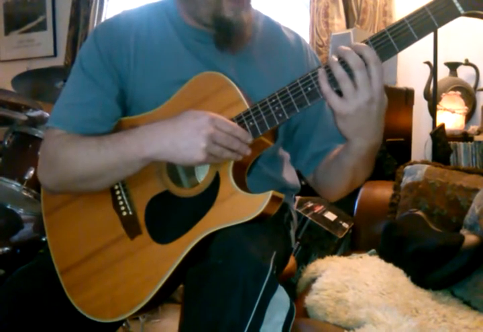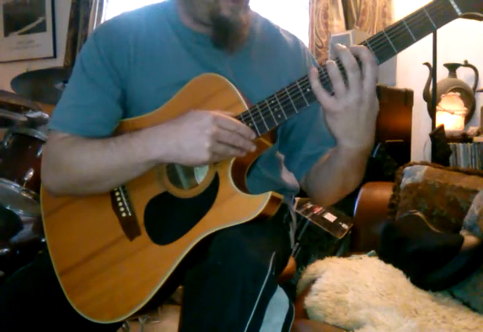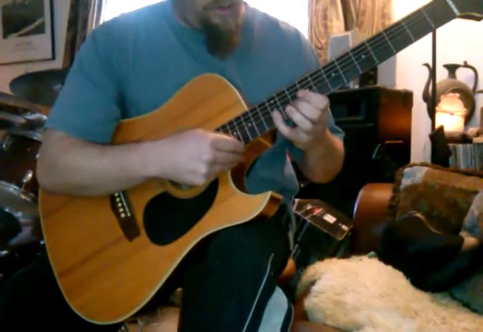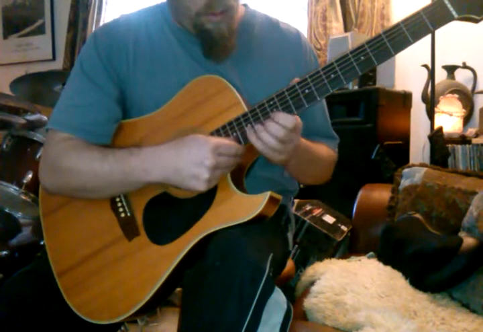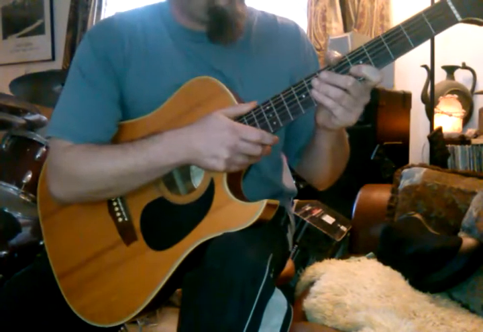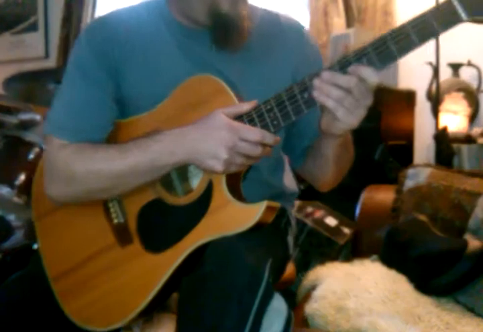And 1, 3, 5 is minor, because it's a minor third. You could play with a major third. And it stays kind of in that minor feel. So there's a few different arpeggios.